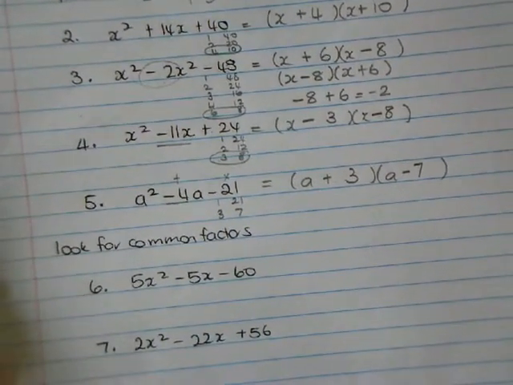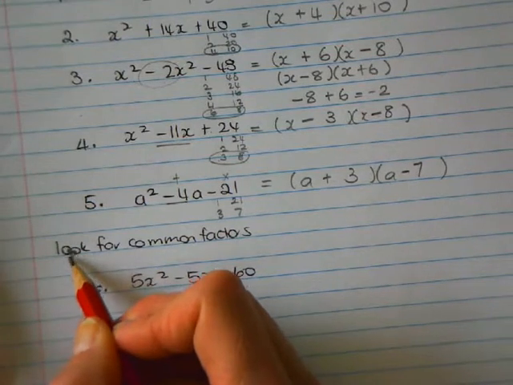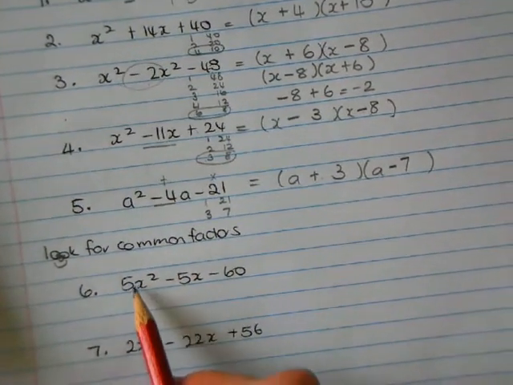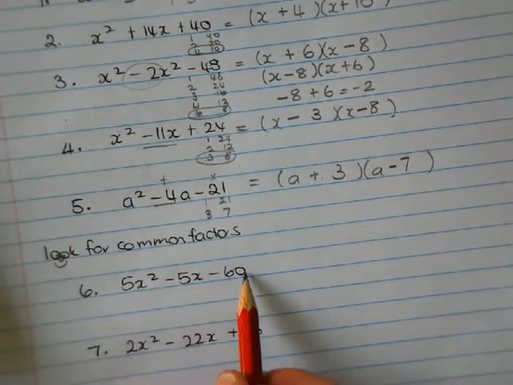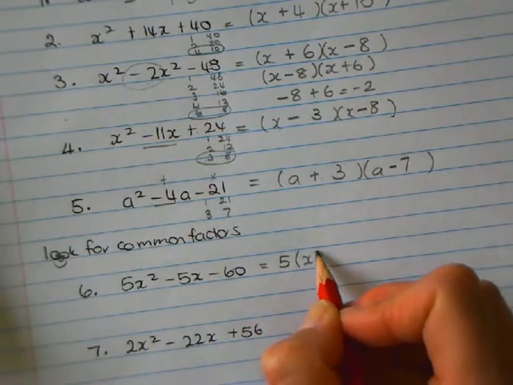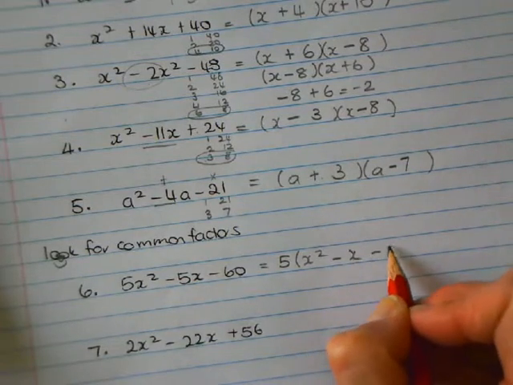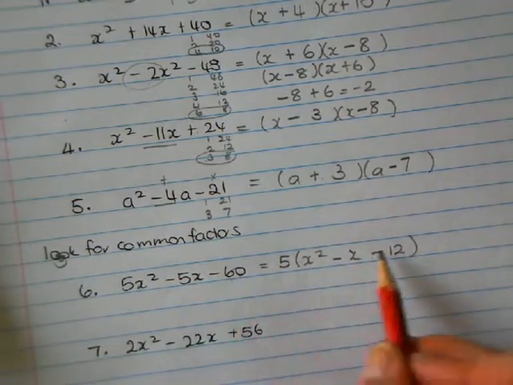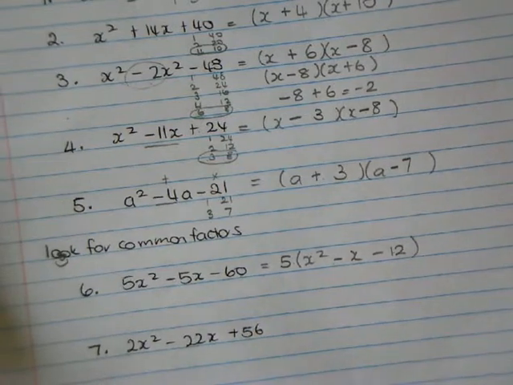Looking at number 6 here, we've got to look very carefully for common factors in these equations. So 5, 5, and 5 also goes into 60. So first of all, take the 5 out the front of the brackets. Be careful, 5 times 5 is 60, and these two are negative.